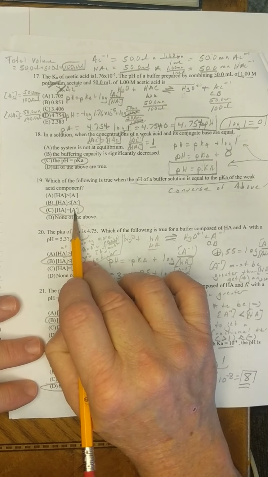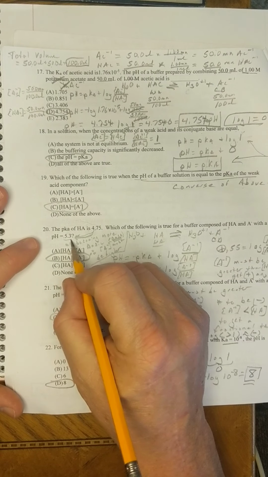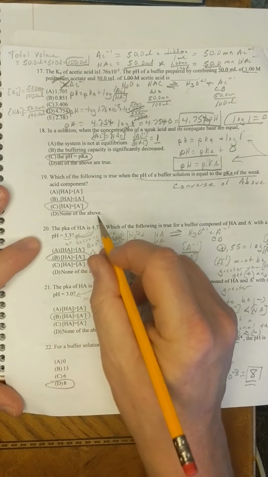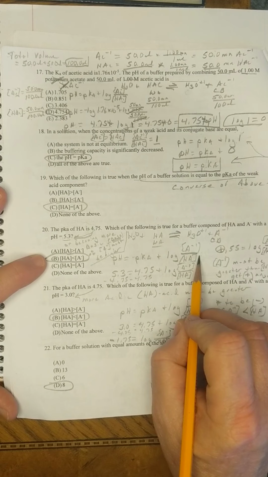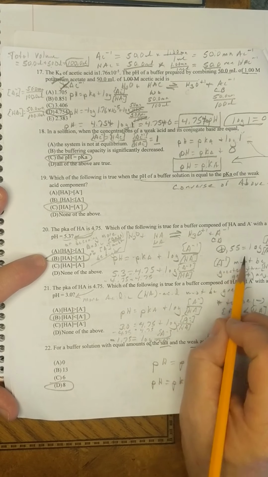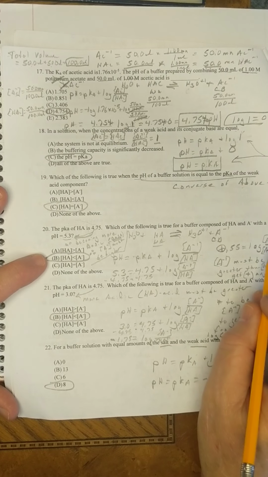The pH is 4.74, which of the following is true. I can kind of look at this and see that the pH has been increased to 5.3. So that tells me that the base is increasing. And it would tell me that the base has to be greater than the acid. Now, I could use Henderson-Hasselbalch, solve it down for my ratio of base over acid, and what you get is this number is positive. Okay, so if that number is positive, that means the base has to be higher than the acid.